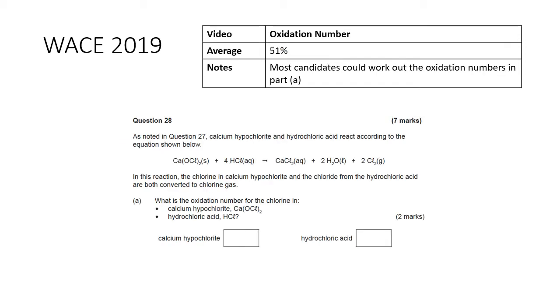Okay, so oxidation numbers, most of the people could do this one, but overall this question, the 7 marks of it, was not done well. So let's have a look. We need to work out the oxidation number for the chlorine in the CaOCl2 and the HCl. So first of all, let's do the Ca(OCl)2. People would get confused with this because they're not really sure about how this works, considering you've got the calcium and the chlorine in there.